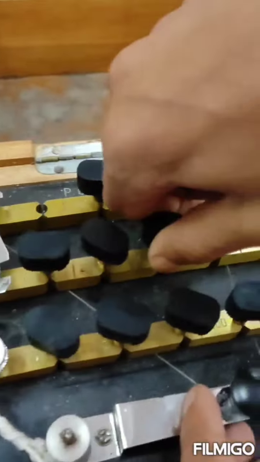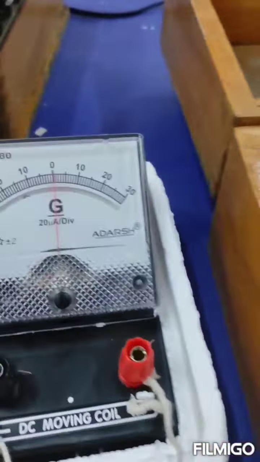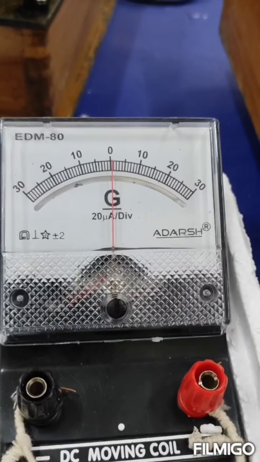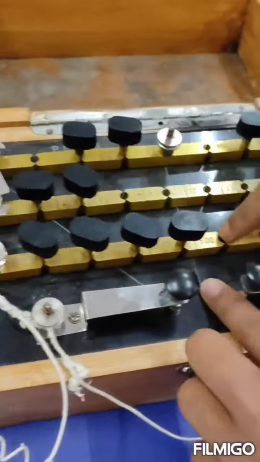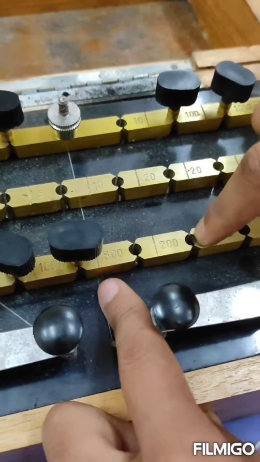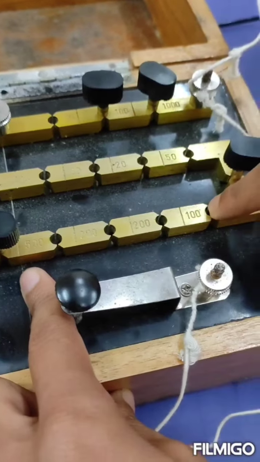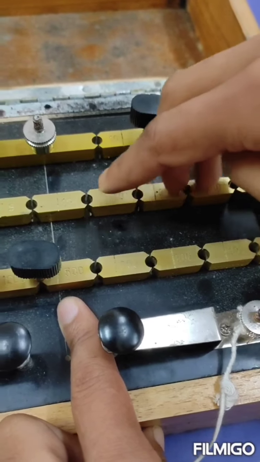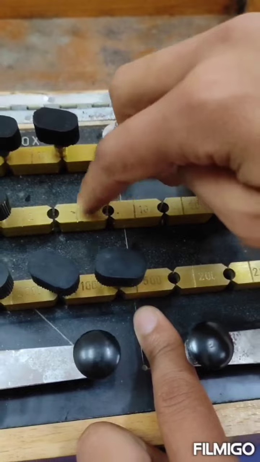Let's add another thing. Yeah, so this is the R. Now we will calculate what R is. R is 500, 200, that is 700, 900, 1000, 1050, 1070, 1090, 1100, 1107.